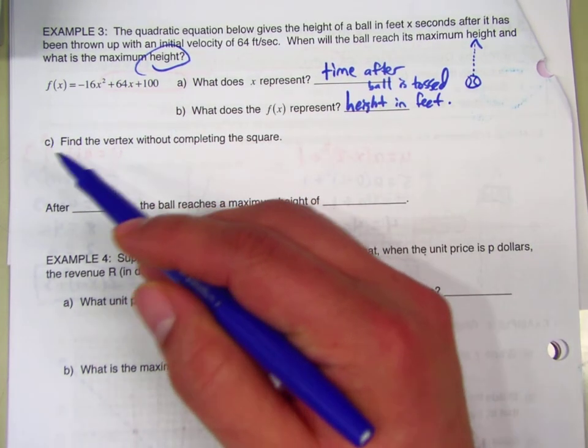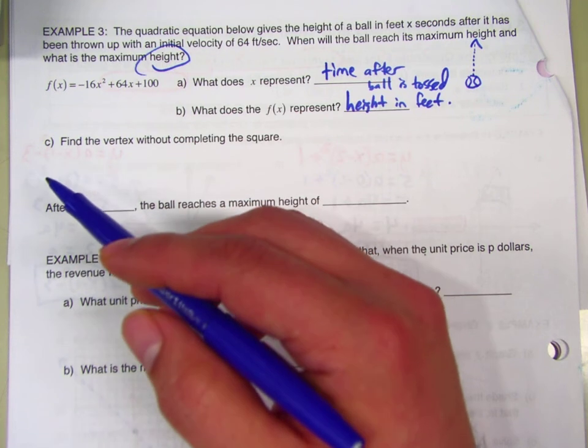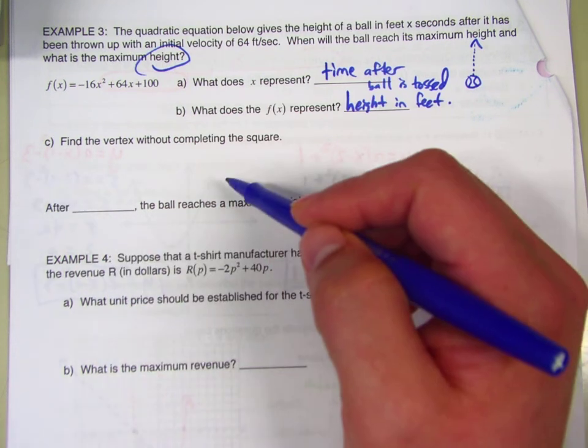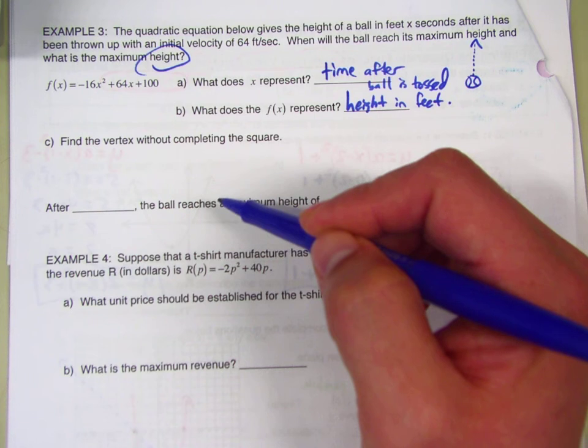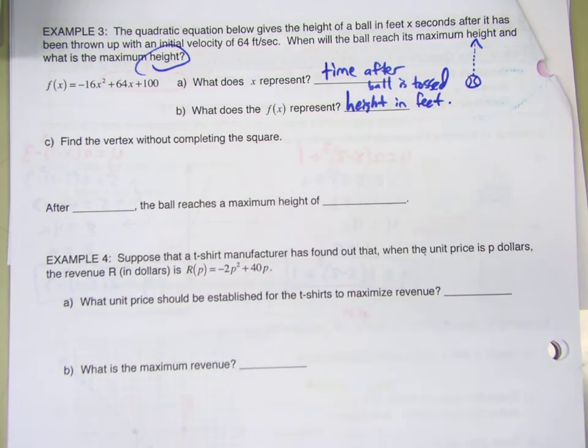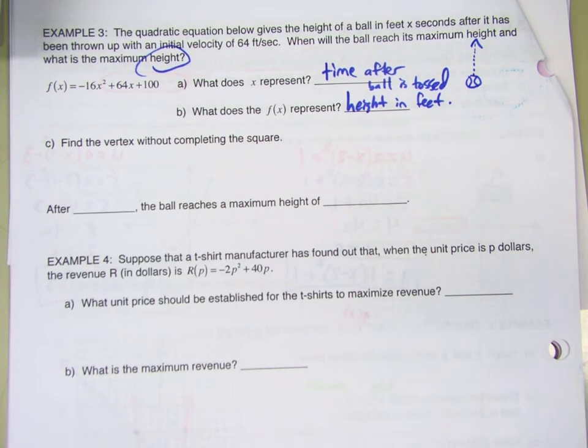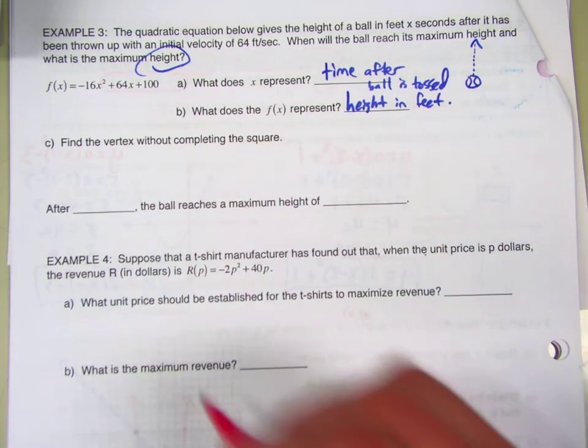And now this was one of the things that you were supposed to do at home, was to figure out how to find the vertex without completing the square. That's that weird thing that we did in class right before you guys had that 5-day break. How can I find the vertex quickly without doing all that algebra?